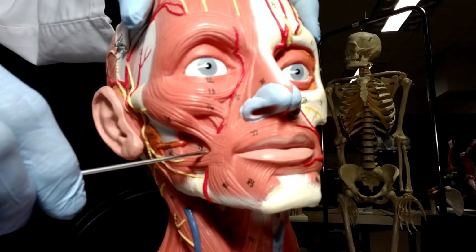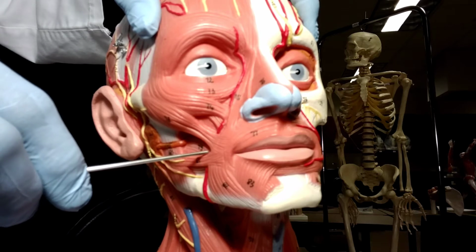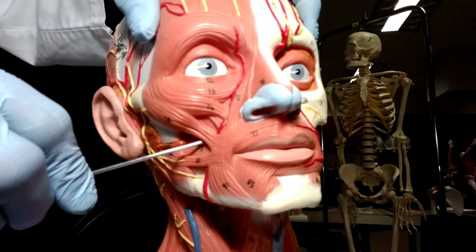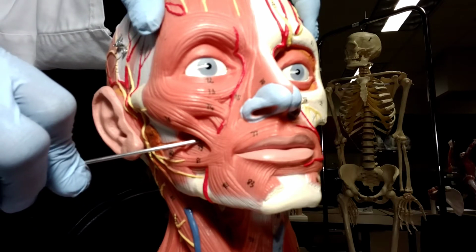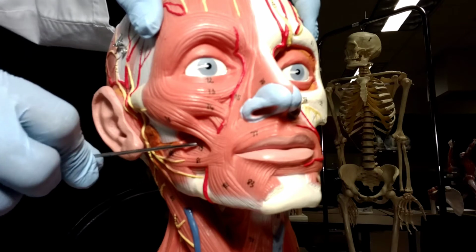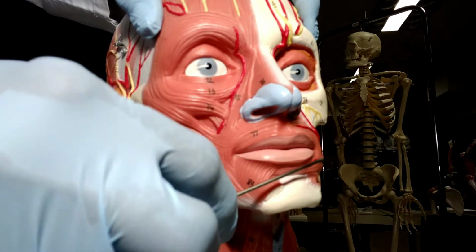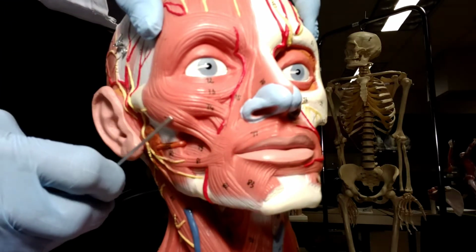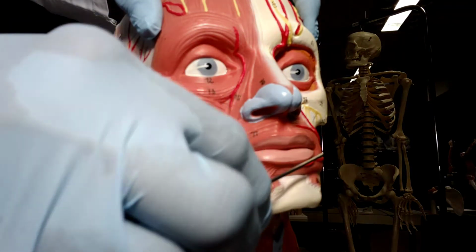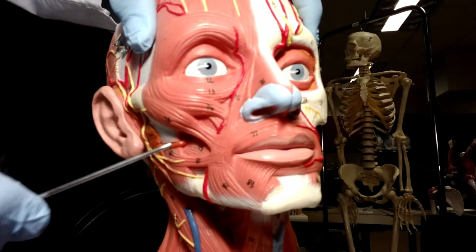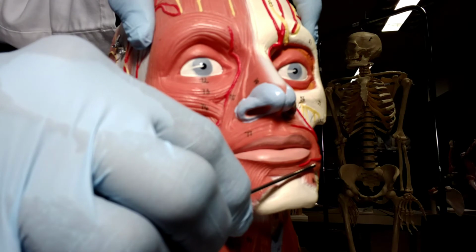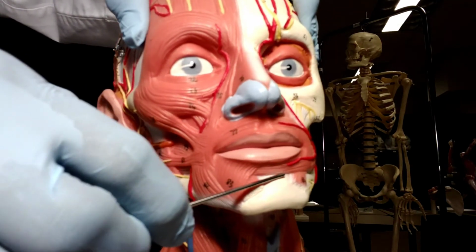This muscle also runs horizontally and deep to the masseter muscle. It is attached to the maxilla and the mandible, and it is inserted into the orbicularis oris here. If you see, it runs this way and blends with the fibers of the orbicularis oris muscle. The orbicularis oris by itself is the muscle that encircles the mouth, as you see here.